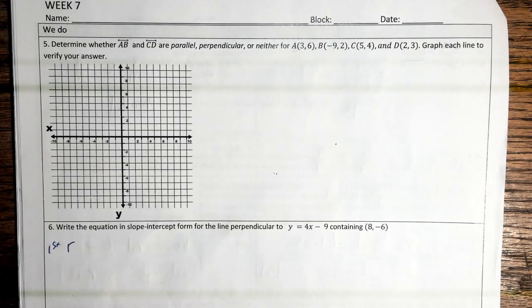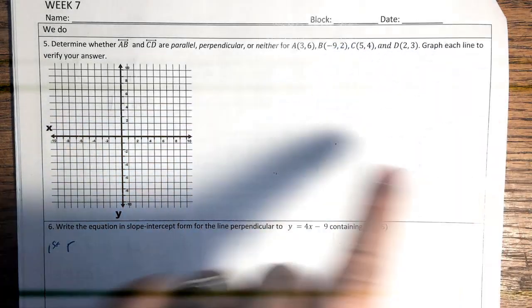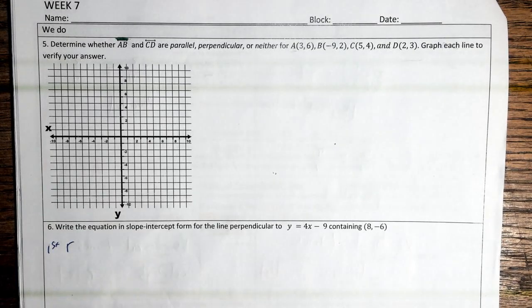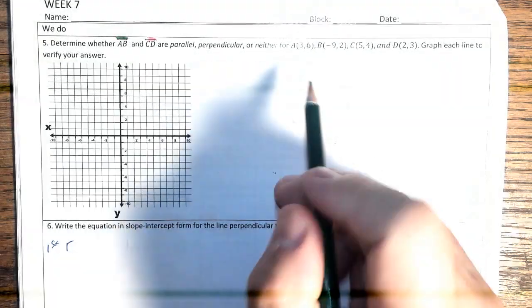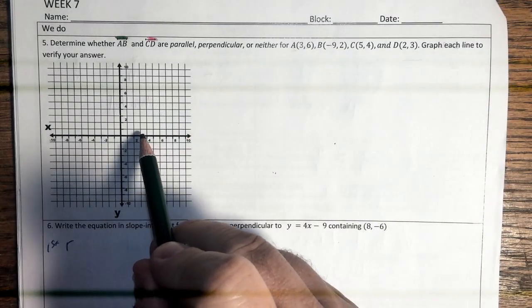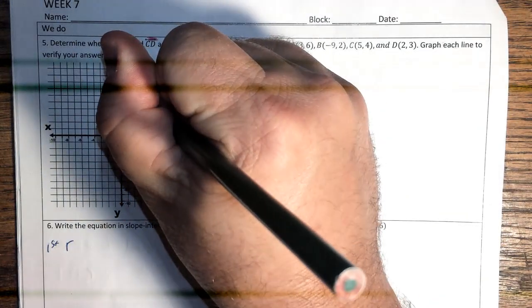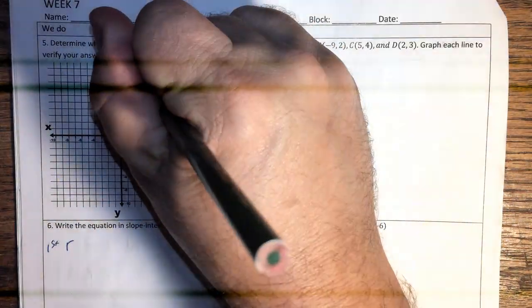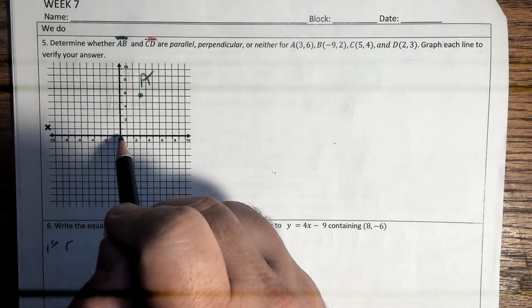Number 5, a we do, so this is an I do. Determine whether lines AB and CD are parallel, perpendicular, or neither. They'll give us the coordinates here for both lines. Graph the lines, verify your answer. So AB, I'm going to make it green. And CD, I'm going to make it pink. Okay, so A, we go 3 and 6. So this is A.